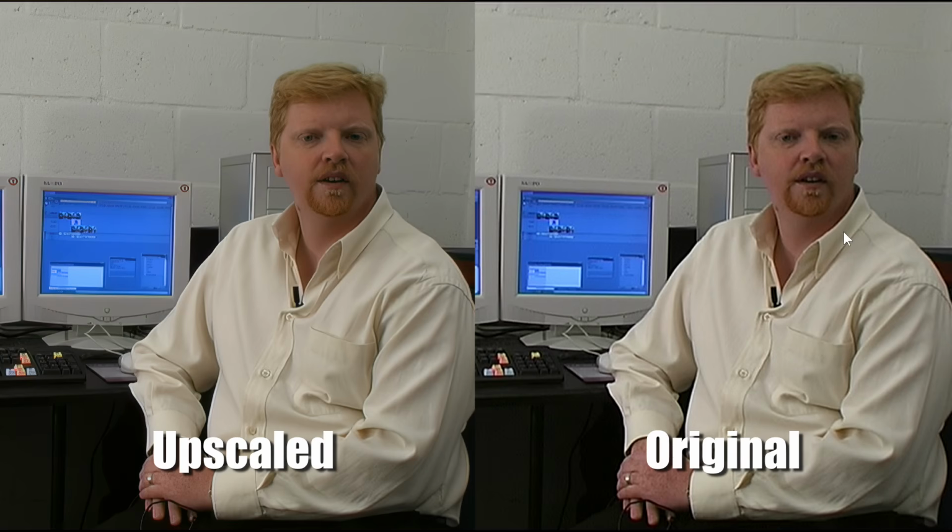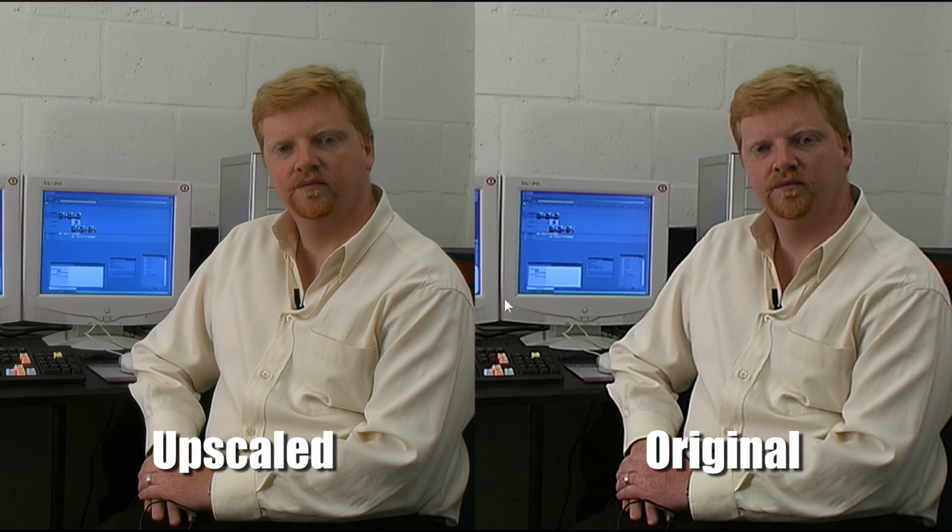Anyway. That's the original deinterlaced. That is Iris. Iris is already pretty good. It's cleaned everything up. It's got rid of a lot of the noise. And you can see, yes, it's already better than that. Iris already, I thought, was doing a better job than most other upscaling programs.